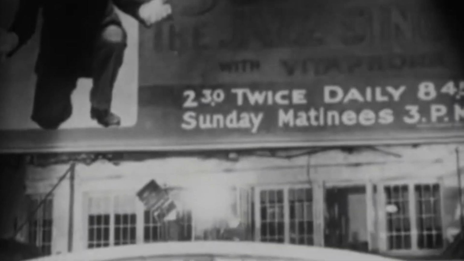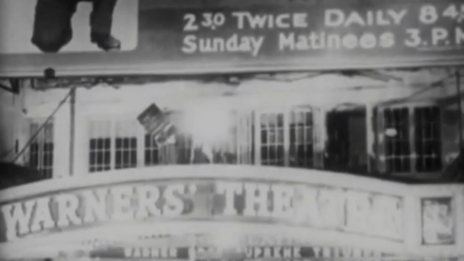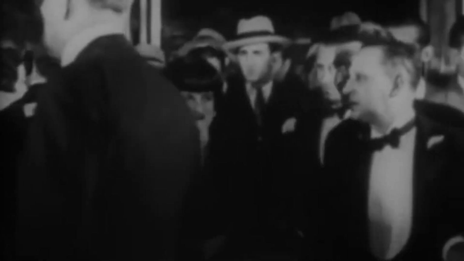Jazz, movies with sound, the Model T. The Roaring Twenties. When I think of them, I imagine a 10-year-long party like the ones in Great Gatsby. People enjoying themselves, trying to forget the horrors of the First World War. And to a certain extent, it was a giant party.